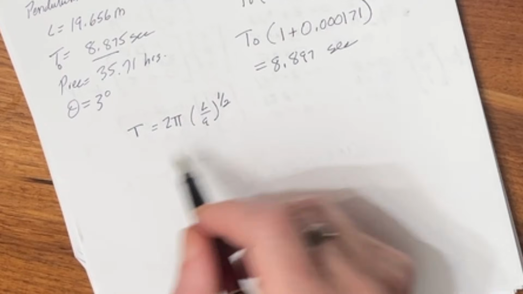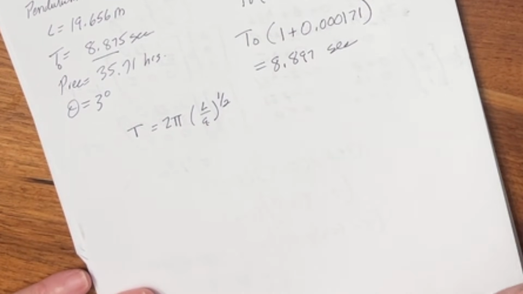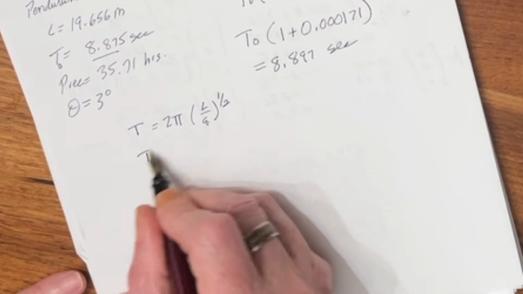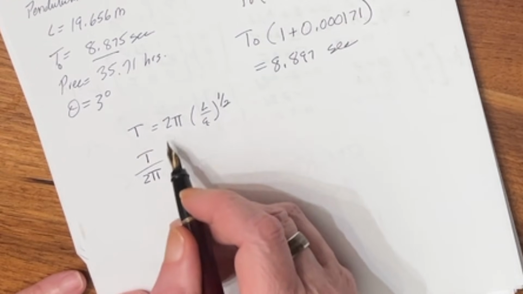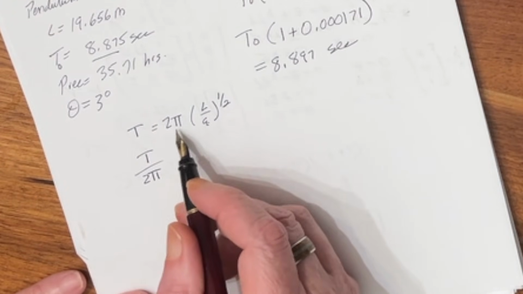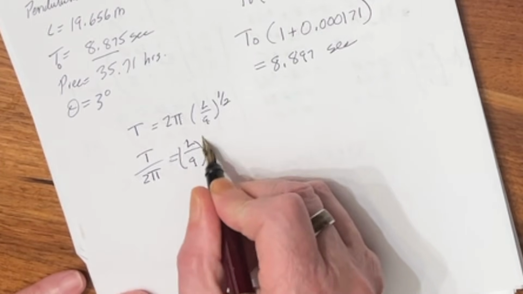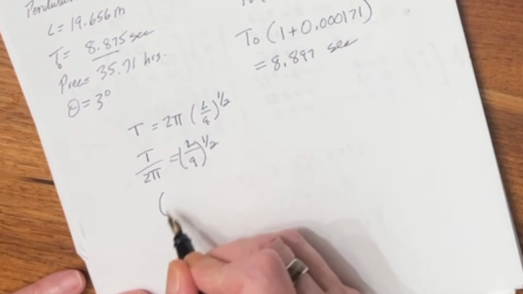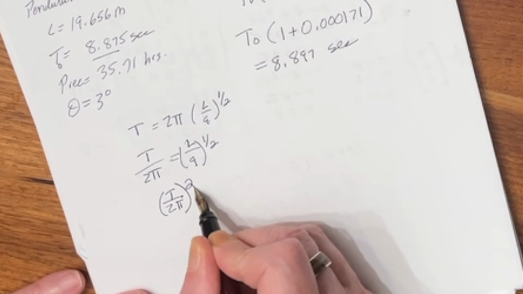So let's go back to our pendulum equation here. Let's go ahead and solve for what gravity is going to be. Let's see how to do that. Well, first thing that you would do is you would take the period and divide out 2 pi to get rid of this here. That'll equal the square root of L over G. Then what you do is you take T over 2 pi and you square it.